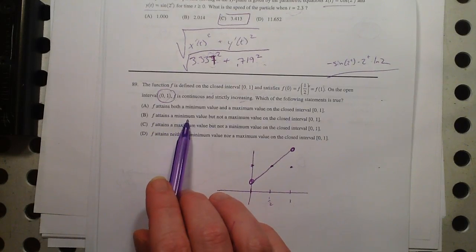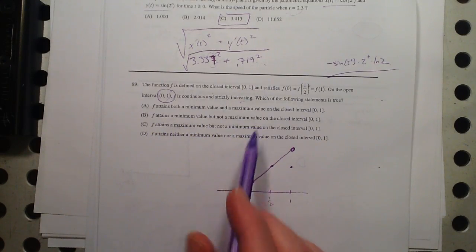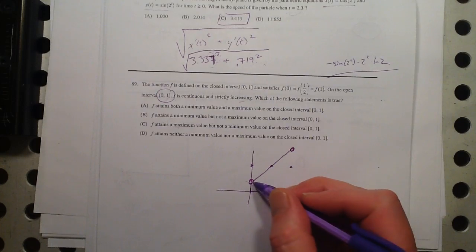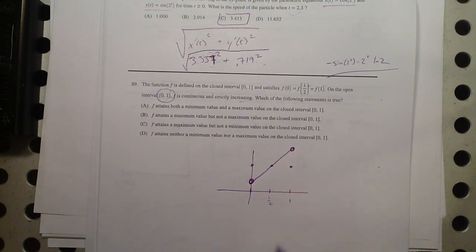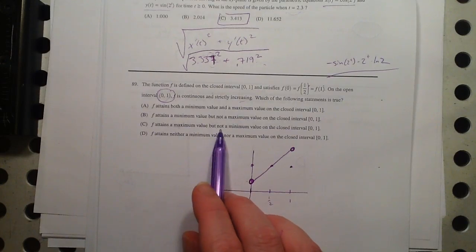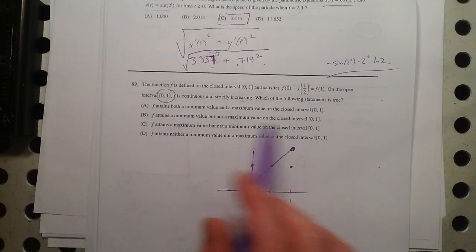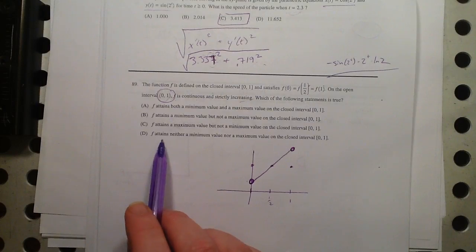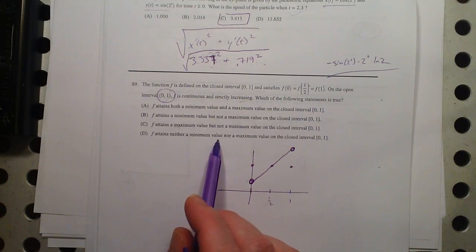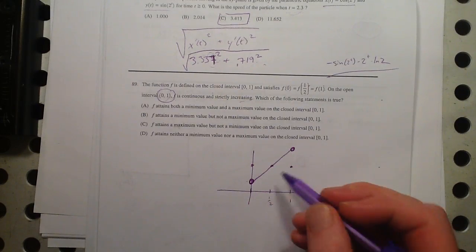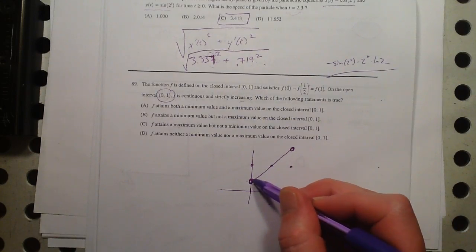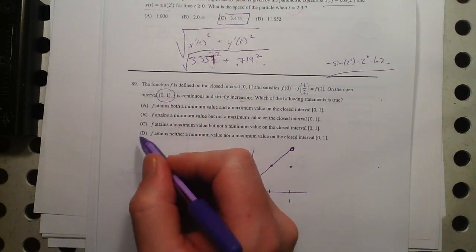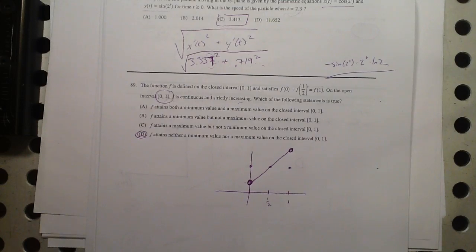F attains a minimum value, but not a maximum value. So that's not necessarily true either, right? The way I drew it here, it wouldn't have a minimum either. F attains a maximum value, but not a, no, that's the same bogus stuff there. F attains neither a minimum value nor a maximum value. So that seems to be true if it does in fact have to look something like what I drew there. So I think D has to be true. And so does the College Board.